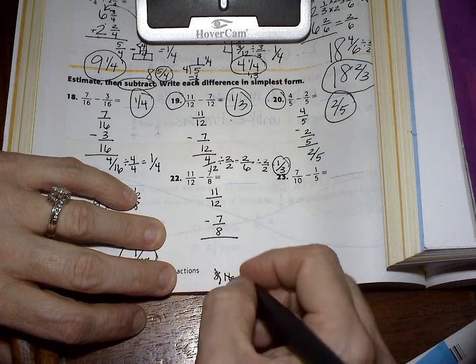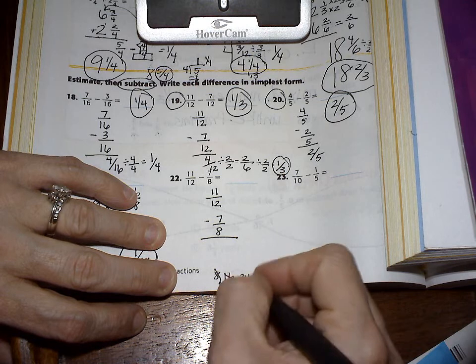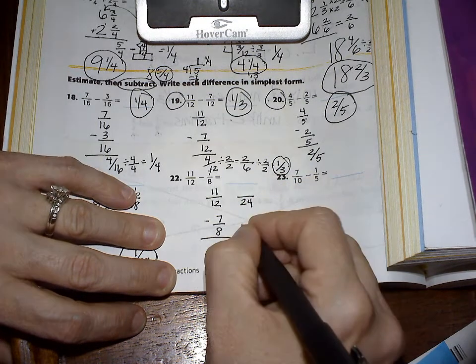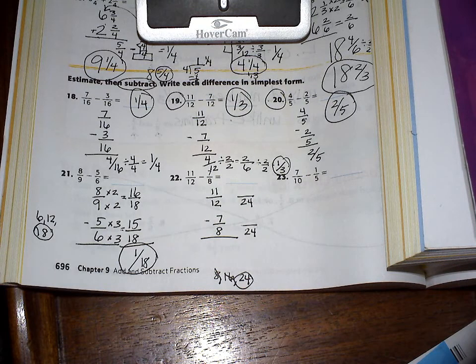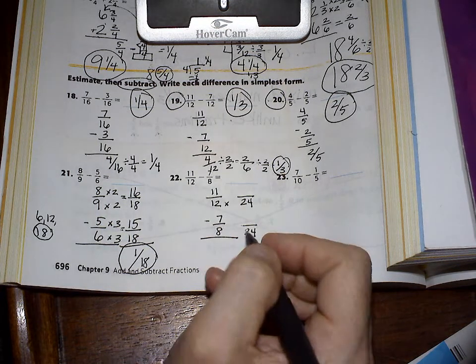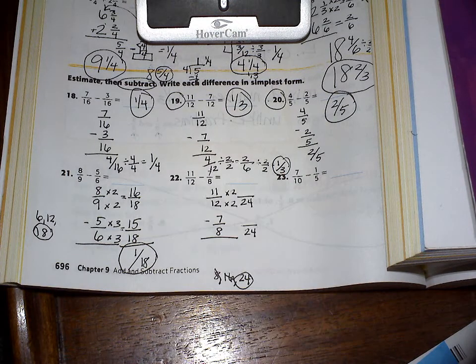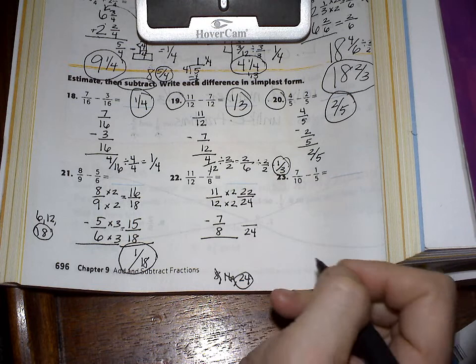Keep counting. 8 times 3 is 24. Can 12 go into 24? It can. Okay, so I'm going to change the denominator to 24 on both of these. We're going to make equivalent fractions for both of these. Now, how do I get to those equivalent fractions? So 12 times what gives you 24? 12 times 2. I do the same thing to the top that I did to the bottom. 11 times 2 is 22.